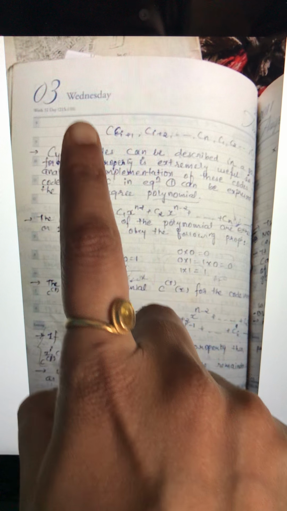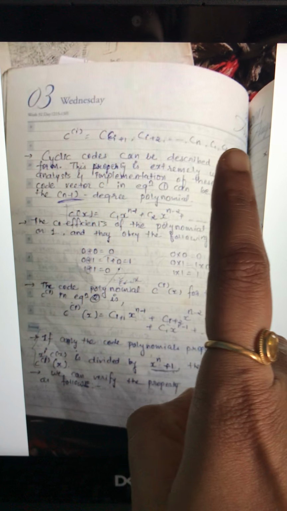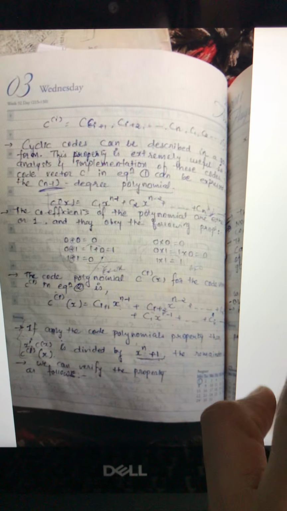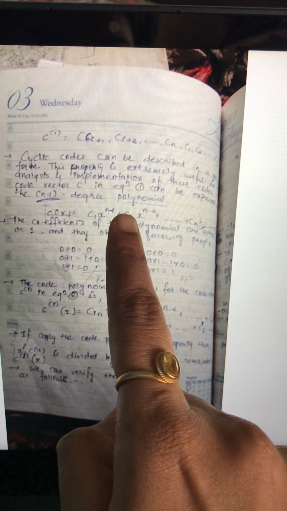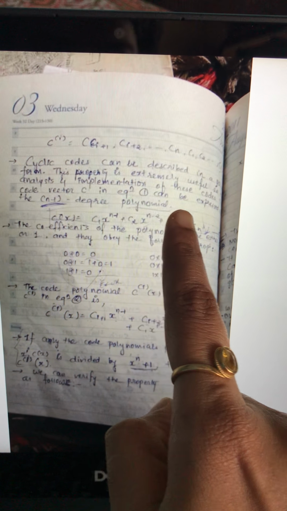See, cyclic codes are basically in the form of a polynomial. So it is described that C of i is equal to C(i+1), C(i+2) up to Cn, then C1 to Cn. See, a cyclic code is an n minus 1 degree polynomial code, right? So C of x will be C1 into x raised to n minus 1 plus C2 into x raised to n minus 2 up to Cn. For better understanding, you need to know the coefficients of a polynomial code, multiplication and addition.